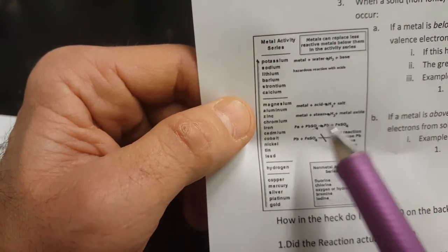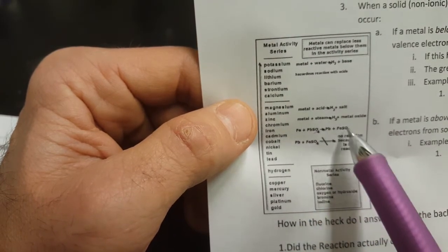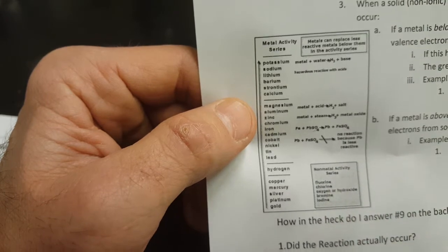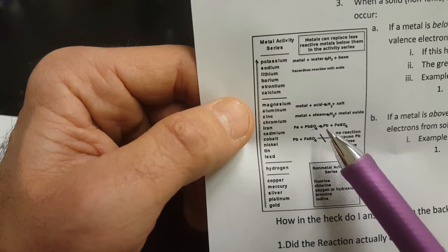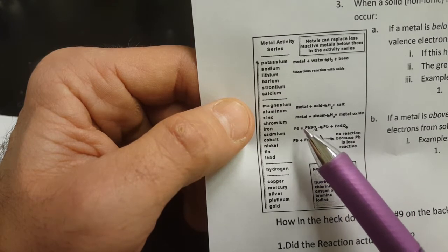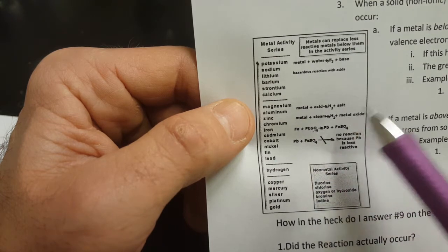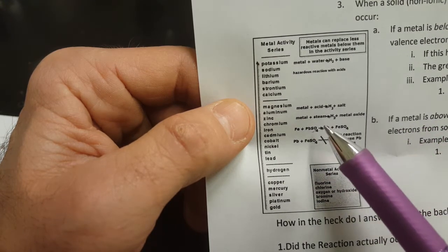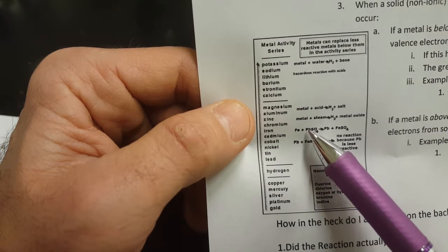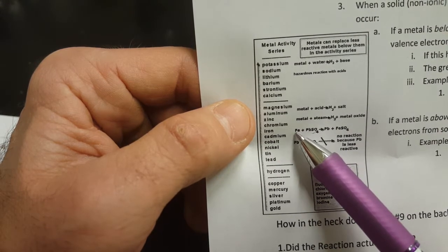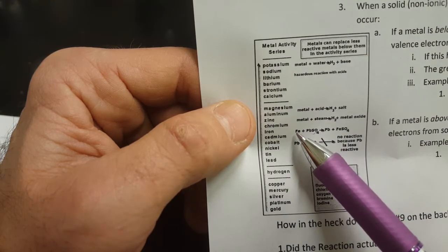All right, now if you put a solution in with a solid and there is a reaction, so you'll see a color change or you'll see bubbles. If you see something happen and there's a reaction, then you know that this element here stole electrons from this one. The one in solution stole electrons from the solid one.